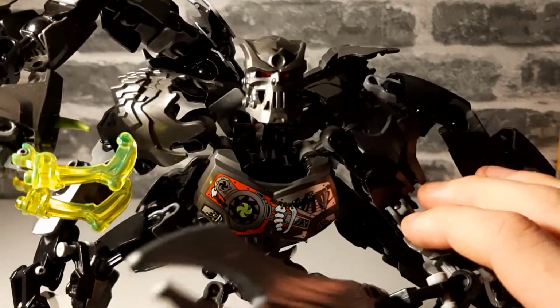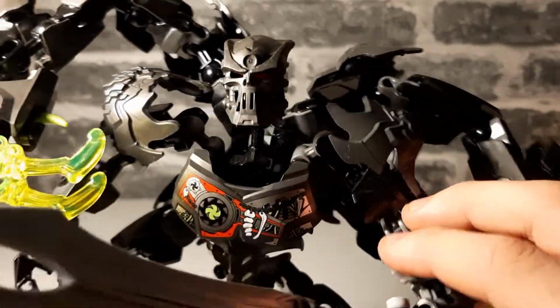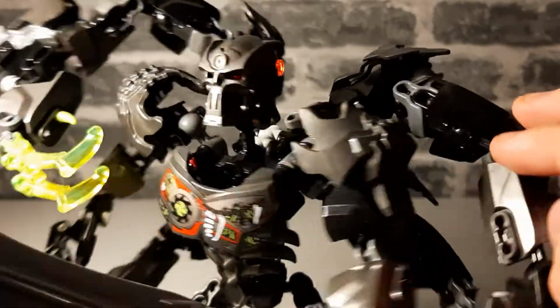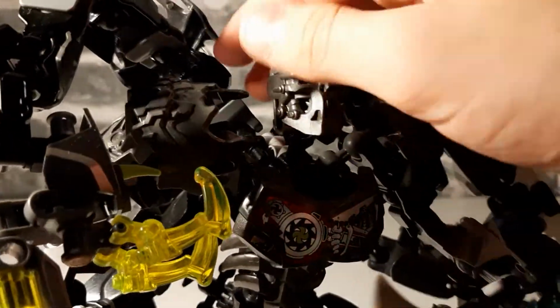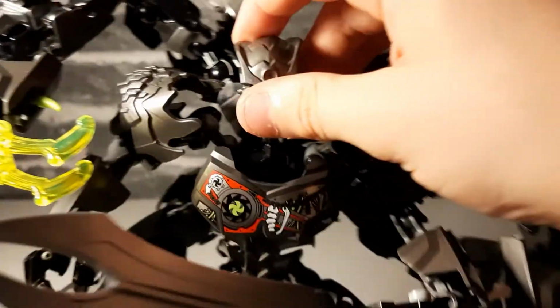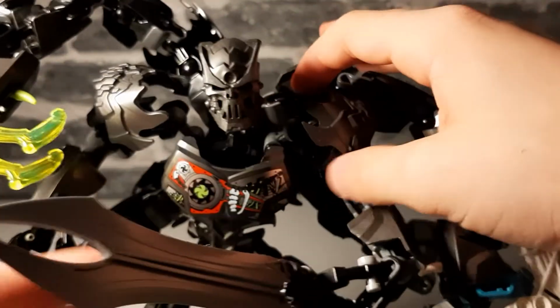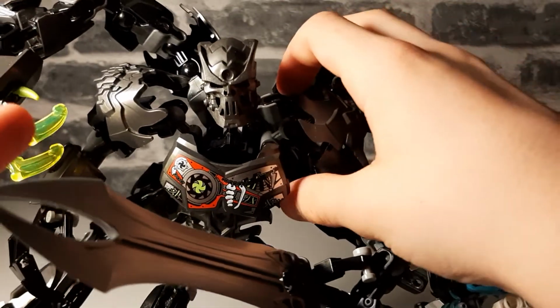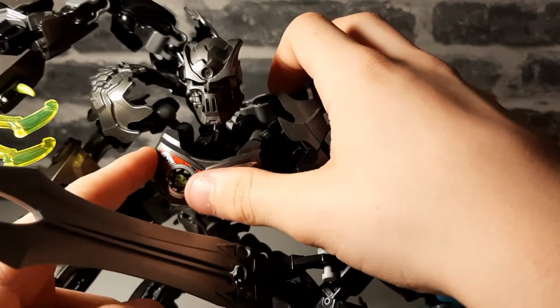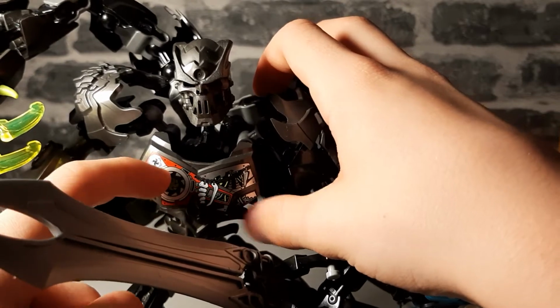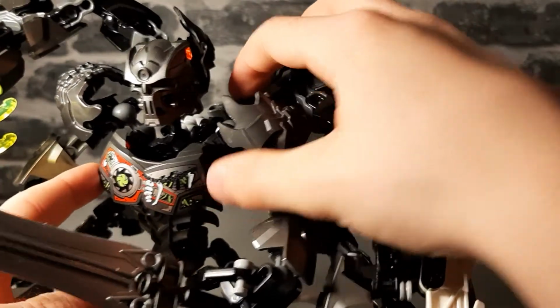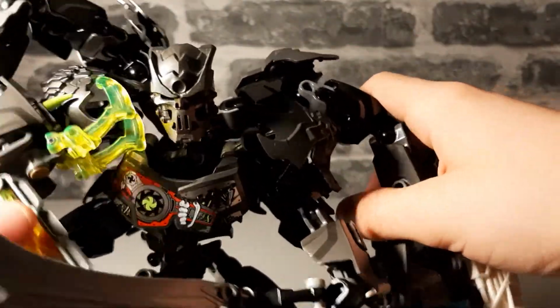Ooh, I like the way his eyes light up like this, with the bright light shining on them. He of course does have the red eye socket because he's evil. And he has the, is it slicer? Yes, the skull slicer chest plate because it looks evil, and it also has the green on it, which again, green.